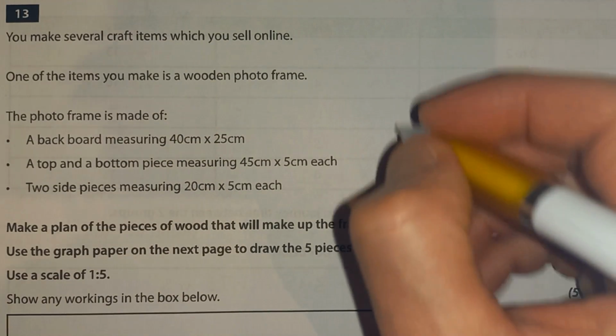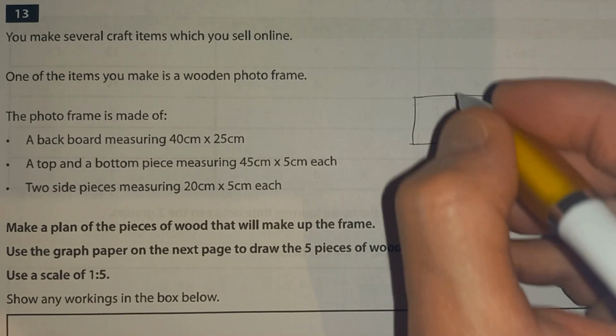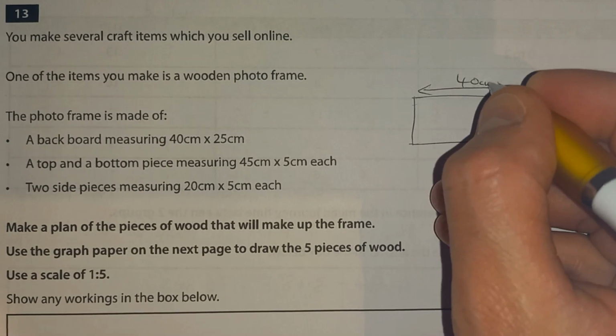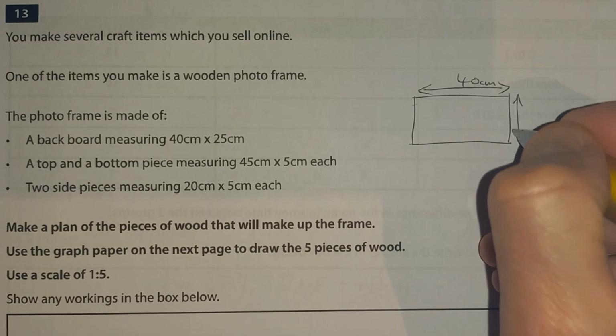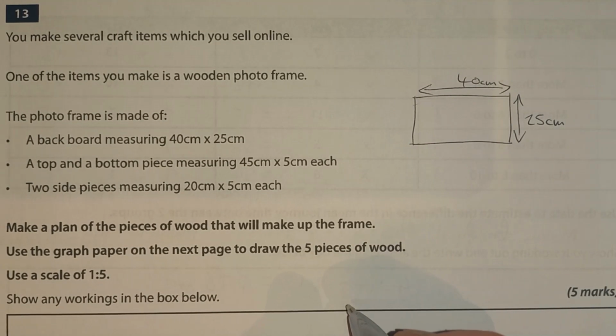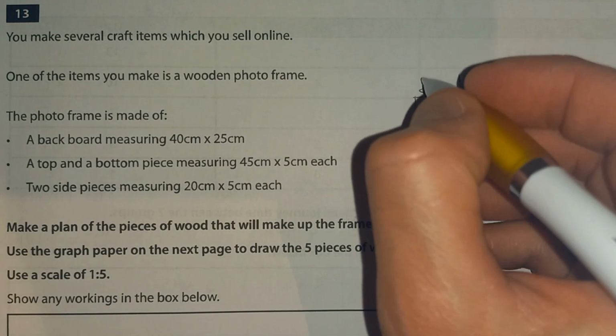So we've got this backboard, and we're told it's 40 centimetres by 25 centimetres. Then we've got a top and a bottom piece which are 45 centimetres by 5 centimetres.